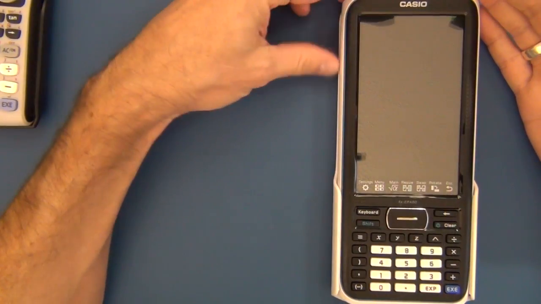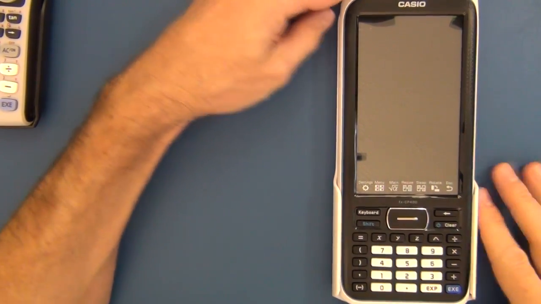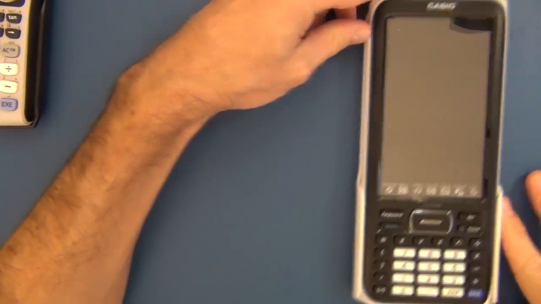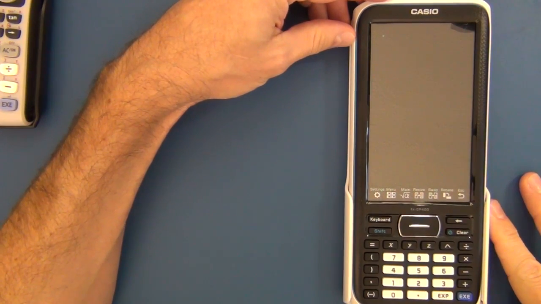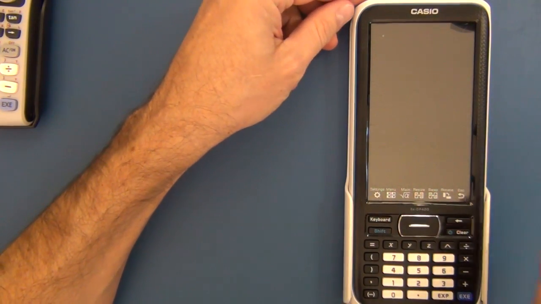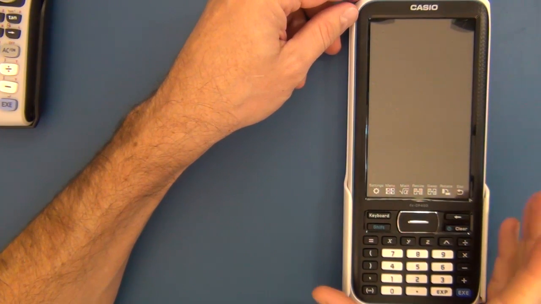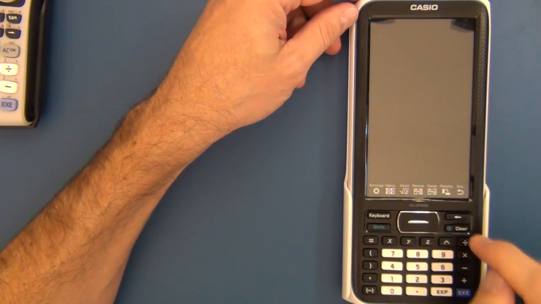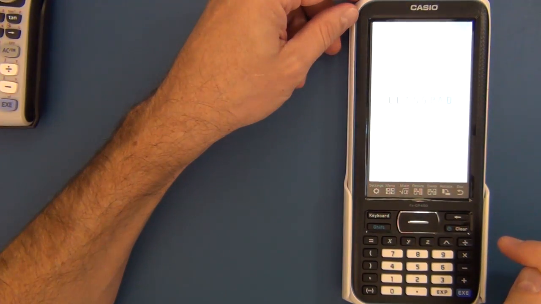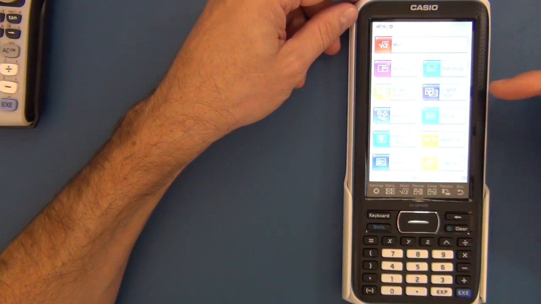Right, we've got the Casio ClassPad here. It's a little off center because I do have reflection if I'm sitting over there. We'll see how that works once I've got it powered on. Now, for those of you, I did do a video introducing this as I bought it, so you'll have a good overview there. We'll switch it on, let it fire up. We're then presented with the screen.